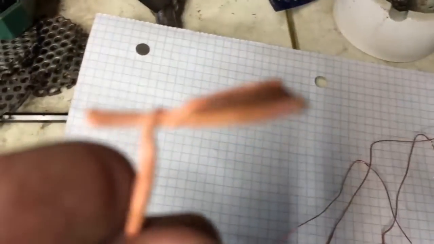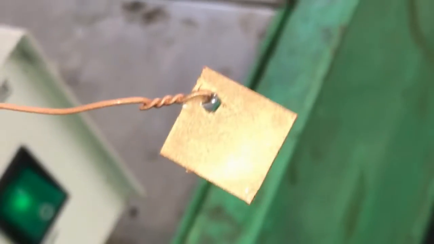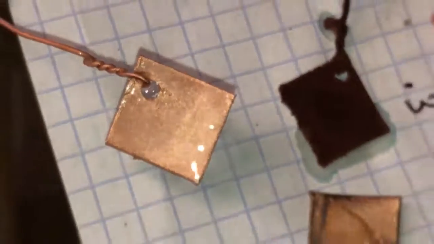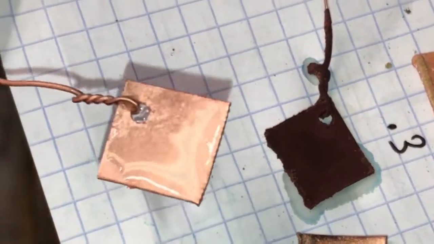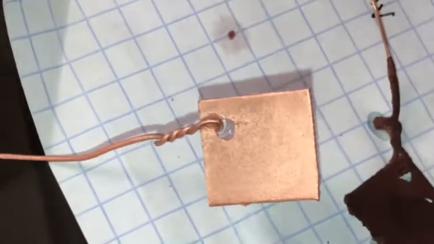Oh man. Okay, so here's with the pure copper, about a half hour in. Camera's not picking it up very well, but the dang thing's got some good shine to it. Look at that. Man, the camera's just not capturing the quality of this.